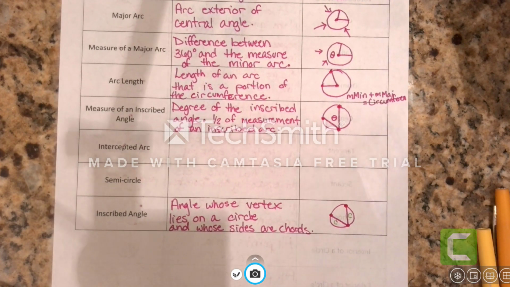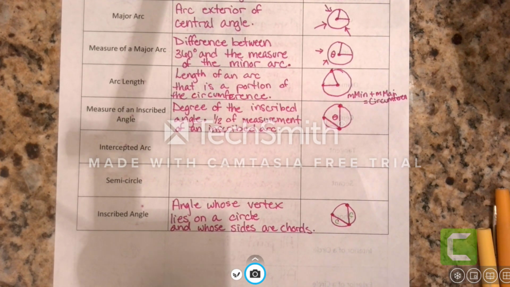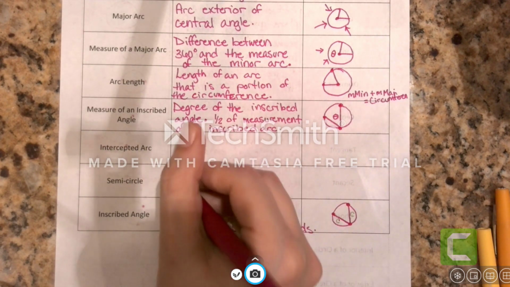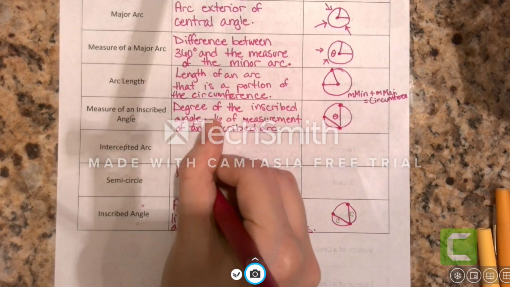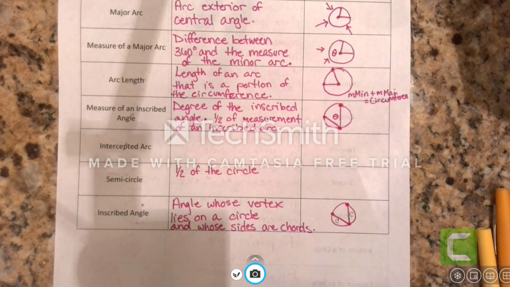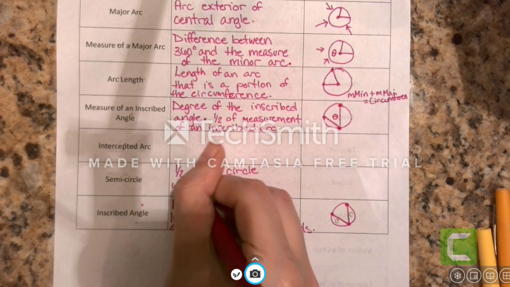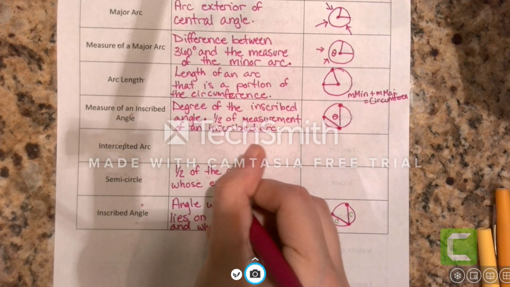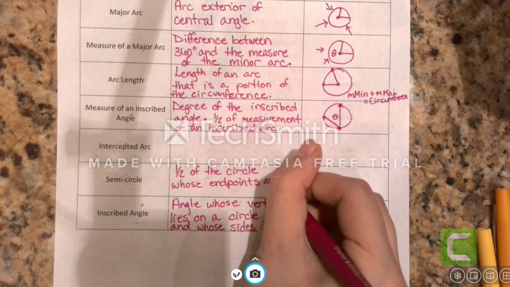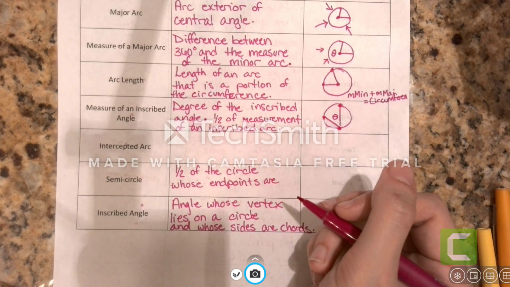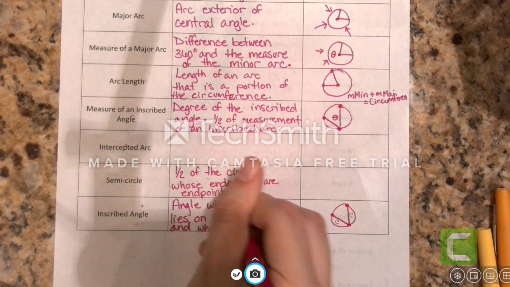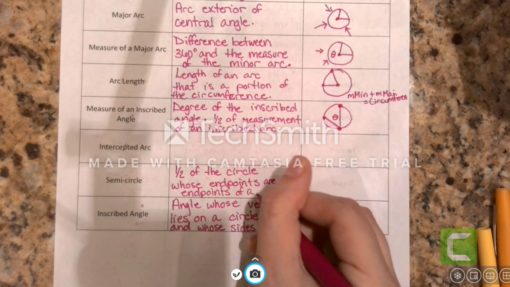Now, for the circle, let's talk about a semicircle. And a semicircle is just half of the circle whose endpoints are endpoints of a diameter.